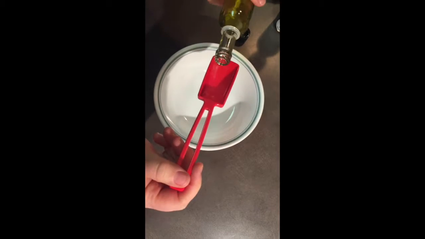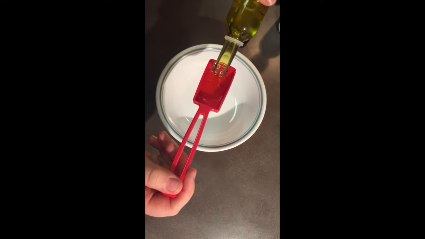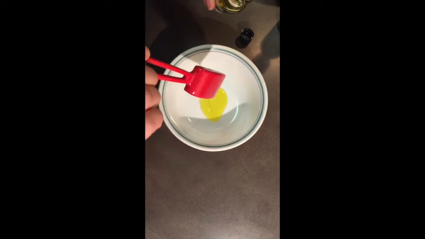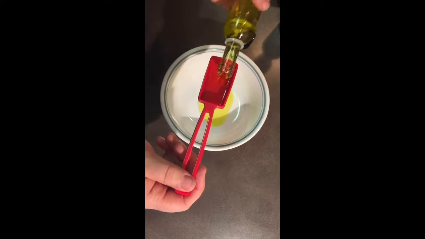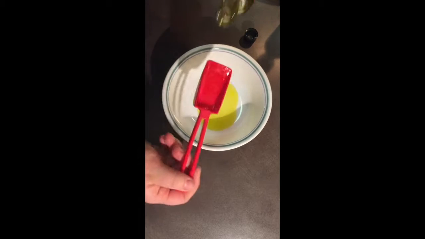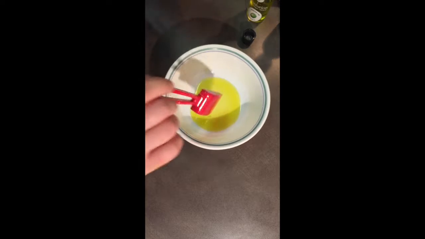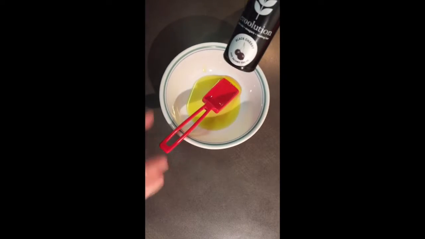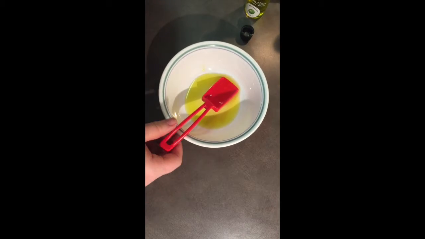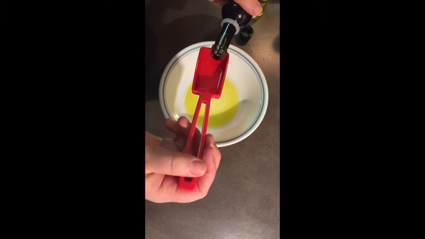Now we are going to add in our aceite de oliva to make our salad dressing. We're going to add in our balsamic vinegar to finish up the dressing.